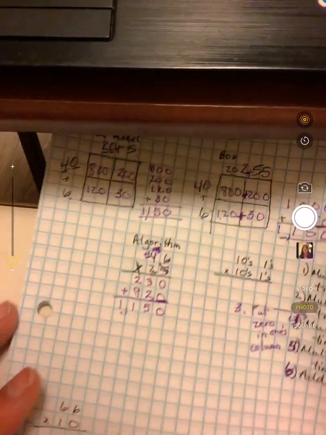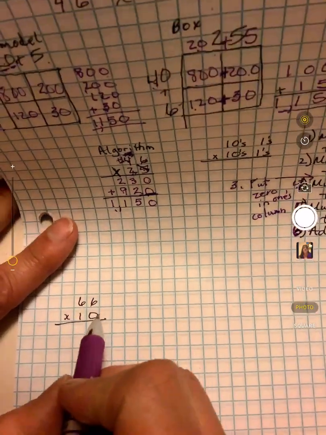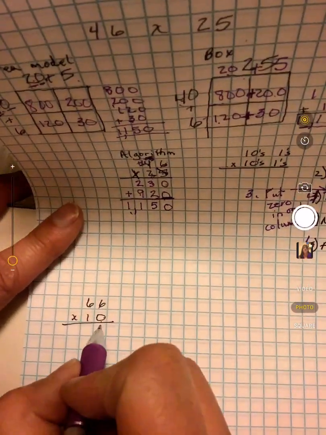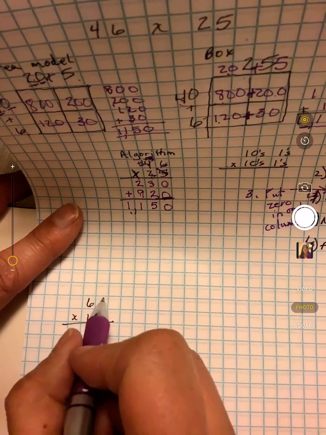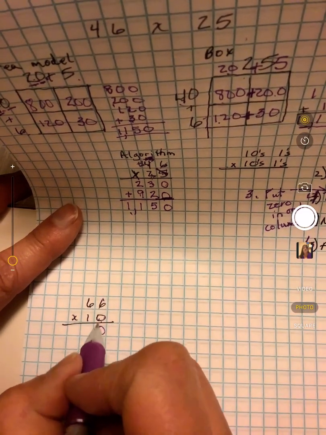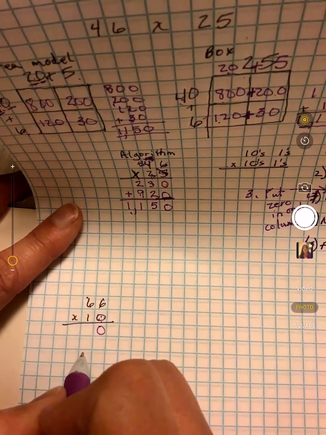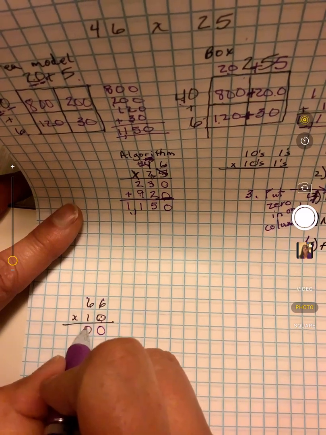Okay, so let's try another one. Actually, on this one, when you see the 0 there, you know you're going to go, okay, the 1's times each other. Then the bottom 1 times the top 10. That's going to be 0.